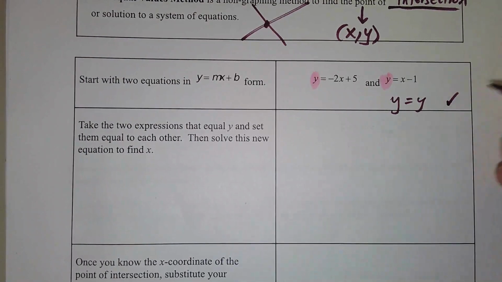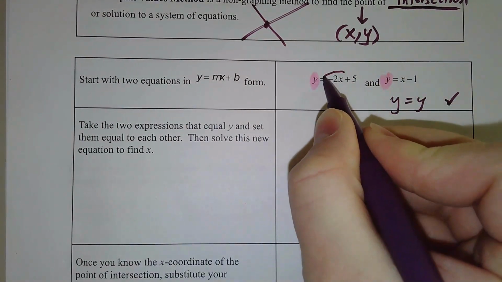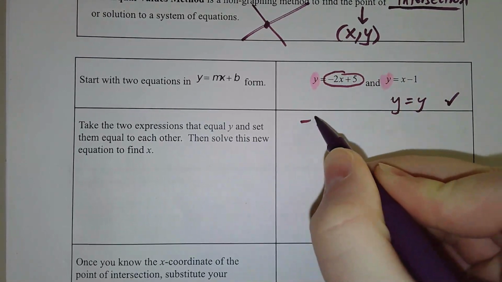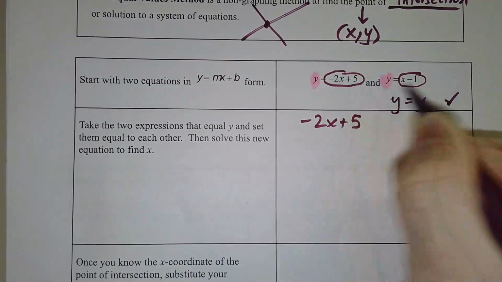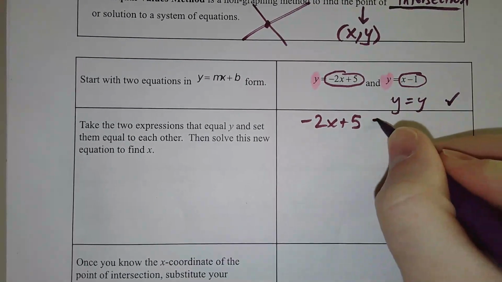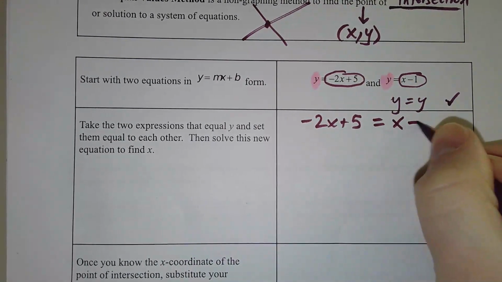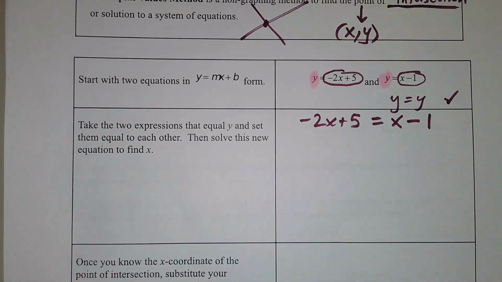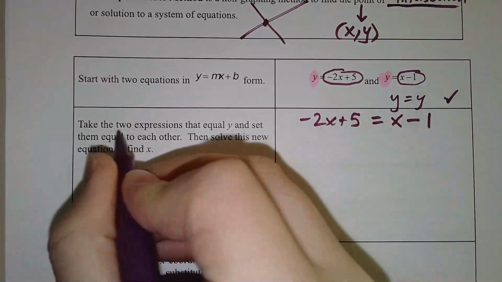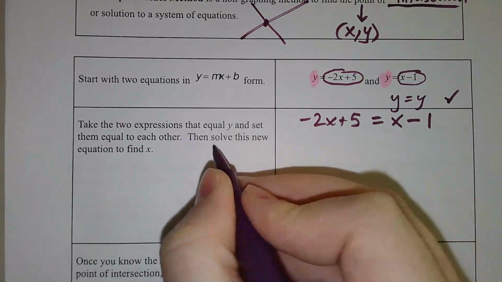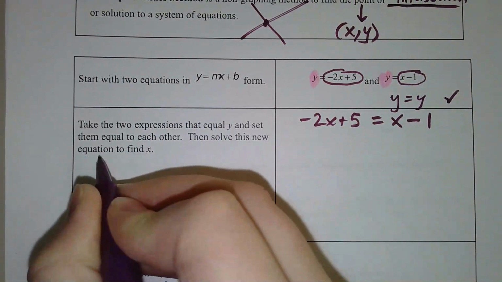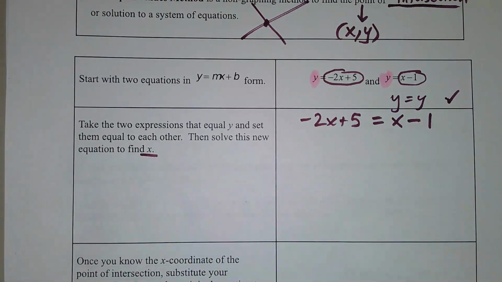Yes. But that's not the equation we need to set equal to each other. We need to say whatever y is, we're going to go ahead and put that equal to the other y. Since they're both equal, they're both y, you can actually set those two expressions equal to each other. And that's what it's asking you to do. Take the two expressions and set them equal to each other. Now what do we do next? We need to solve and find out what x is.